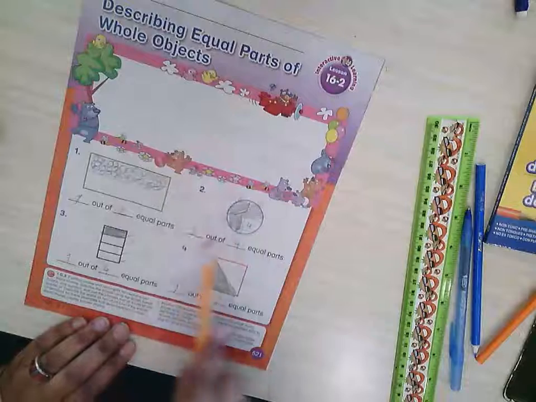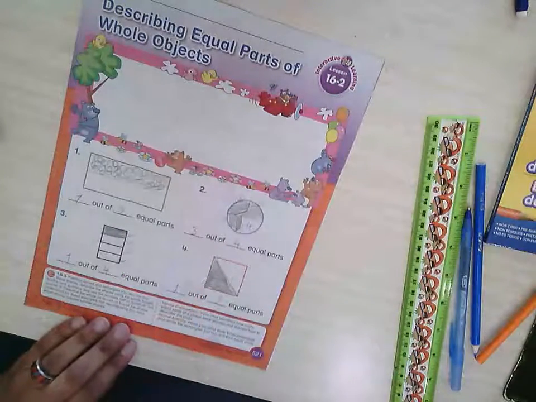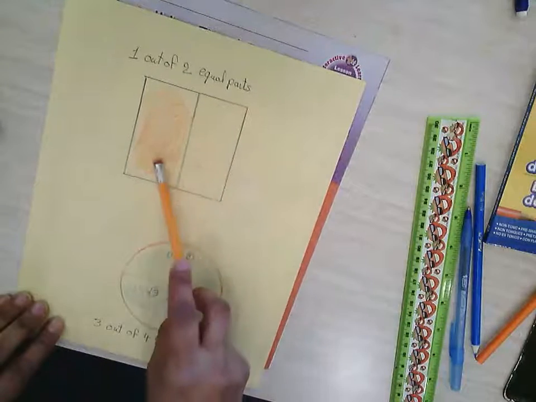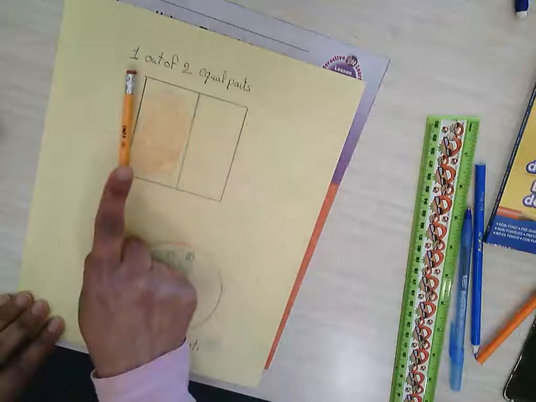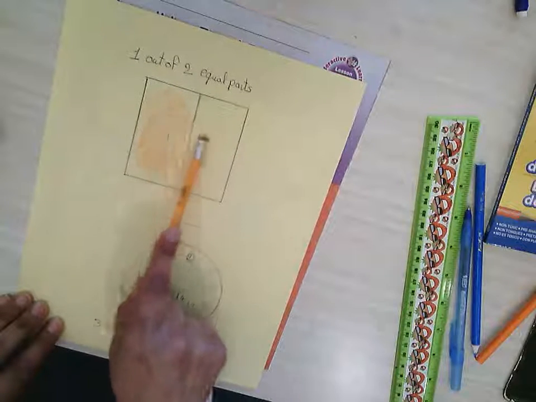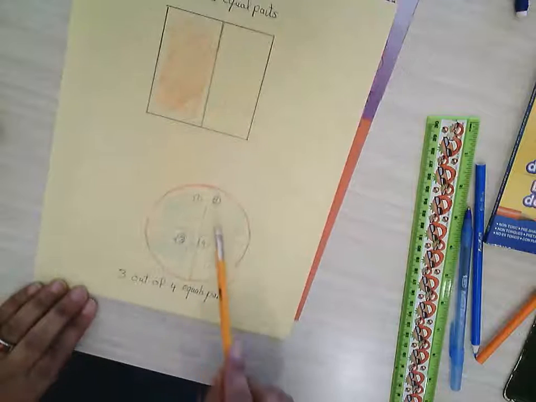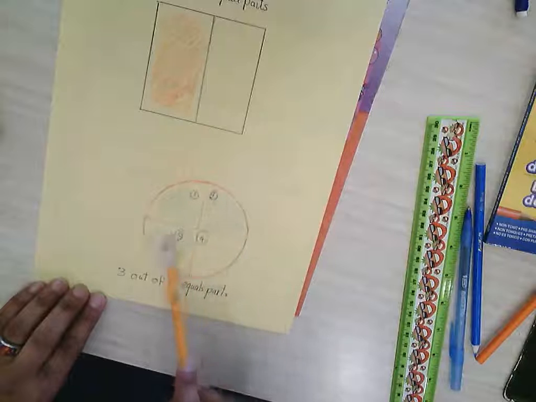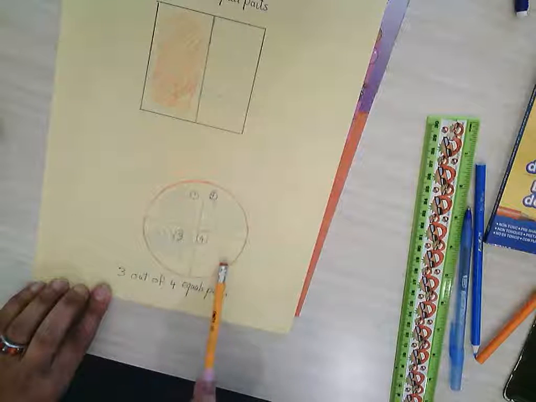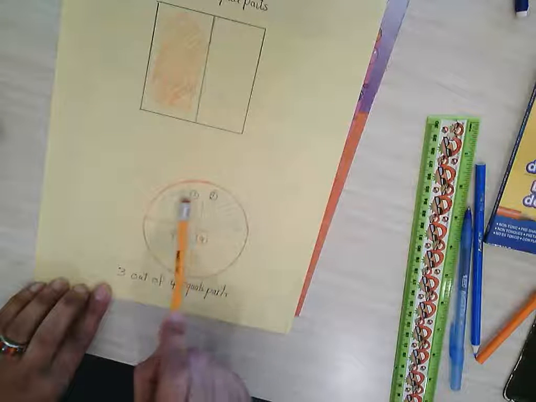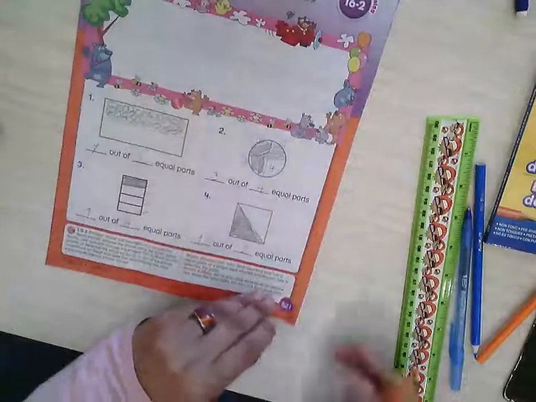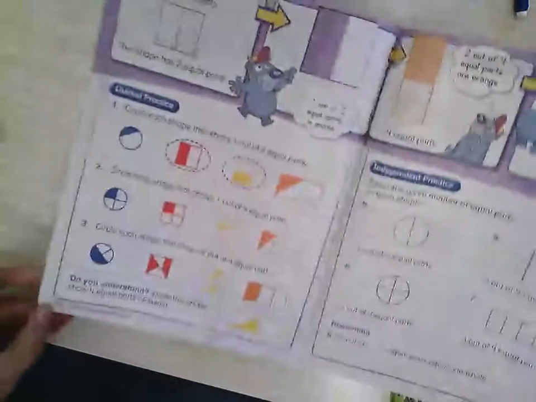So this is the first activity, and we explain a bit over here. This is my shape. I divided it into 2 equal parts. I shaded 1, and that's how you write it. 1 out of 2 equal parts. For the circle, I divided first into 4 equal parts. I shaded 3, so I write 3 out of, what's the total of the equal parts I have? 4. So 3 out of the total. 3 out of 4 equal parts. All right. Let's see the next activity.